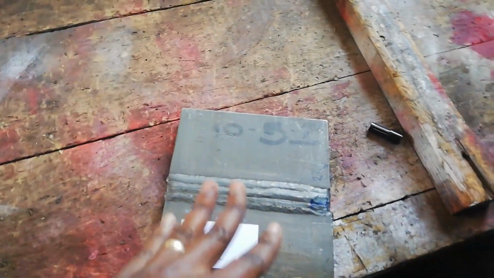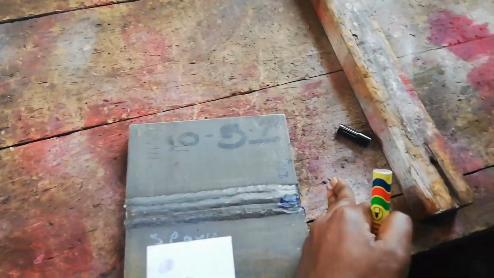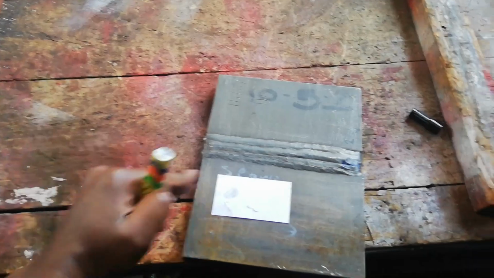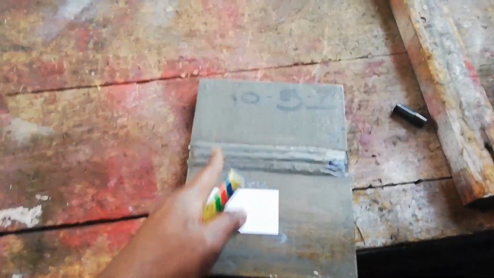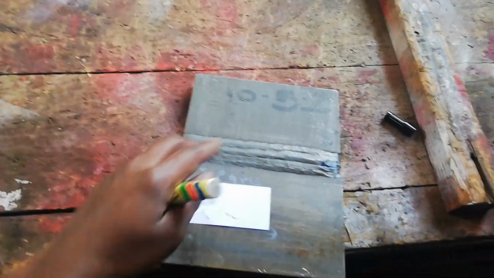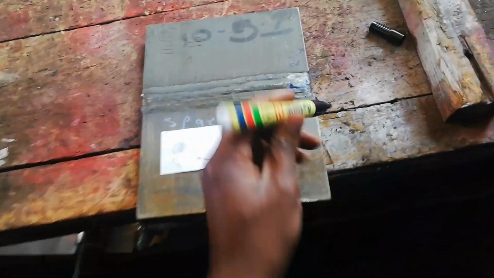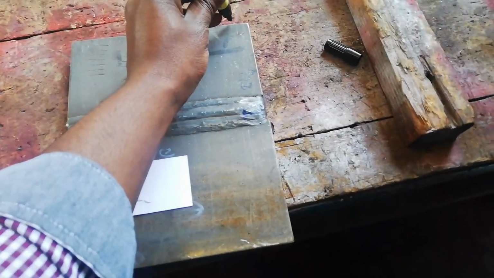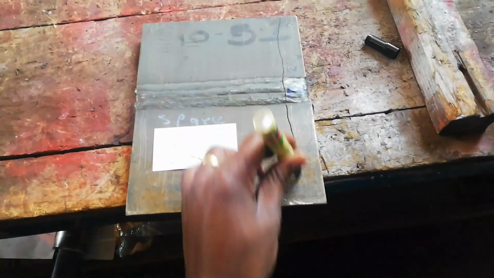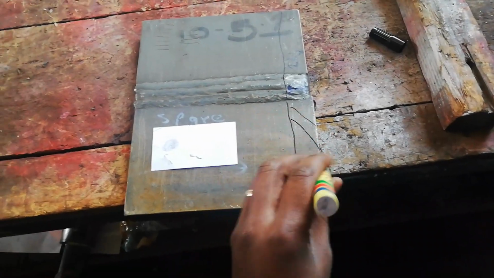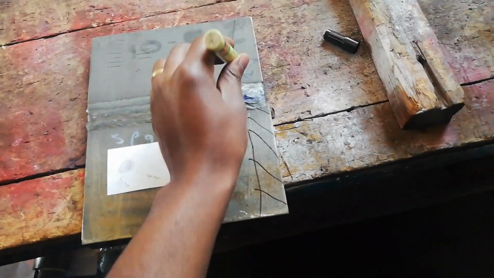But this is just an example, right? So the plate should have actually been longer. But this is a spare, just in case something happens. So in this case, according to the code that's going to be used, we're going to have to discard this part here.